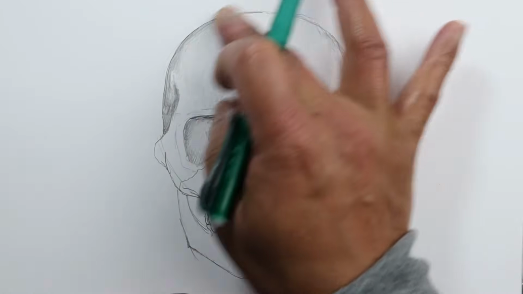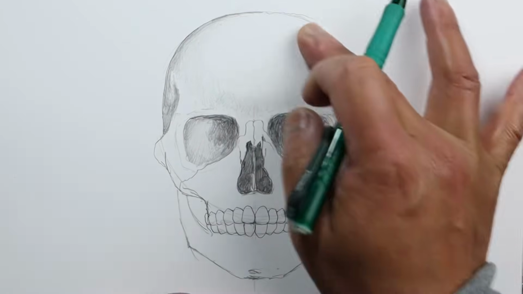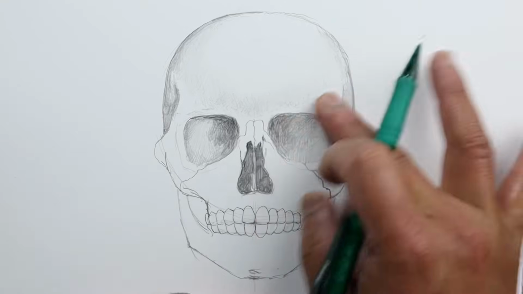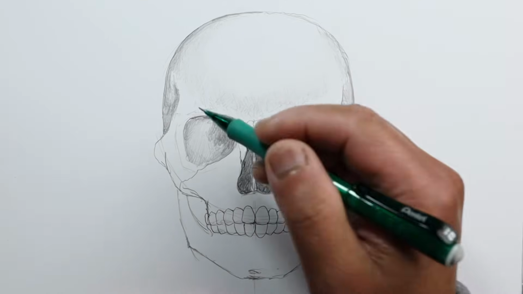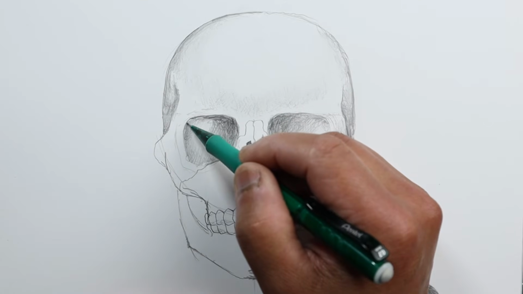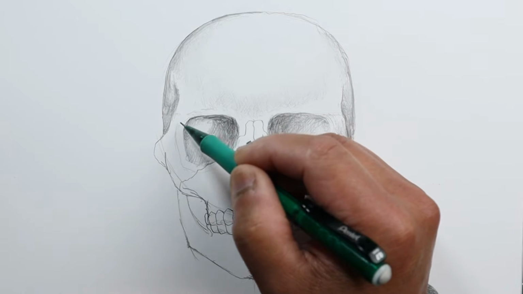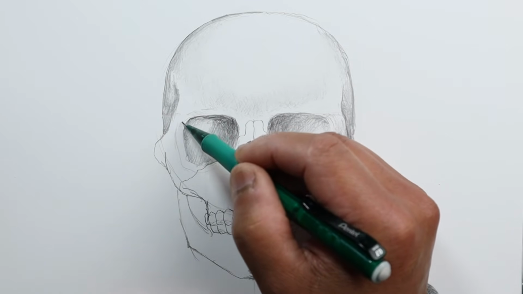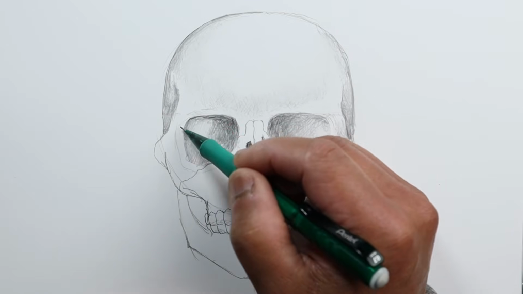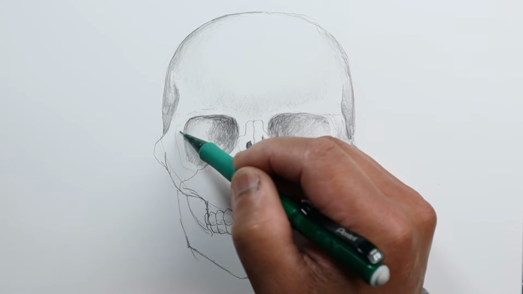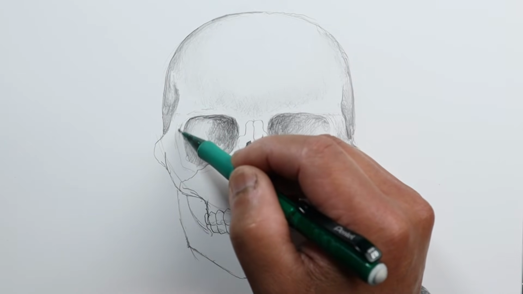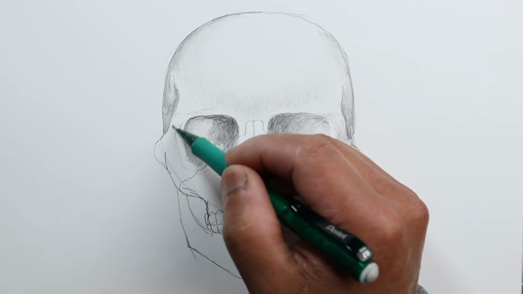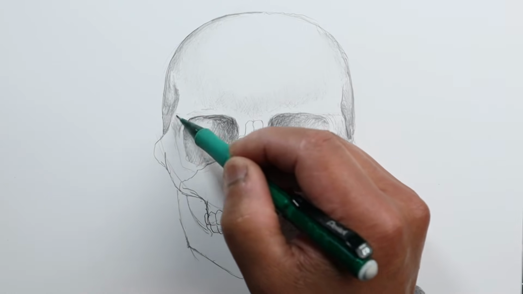And again, I'll just use my finger. So now, again, we're looking at the rim of this bone, and I want this edge, again, just like here, to be brighter to show that there's some thickness to it. So I'm going to add some shadow right here. Not too much.